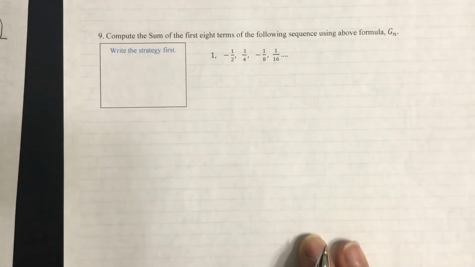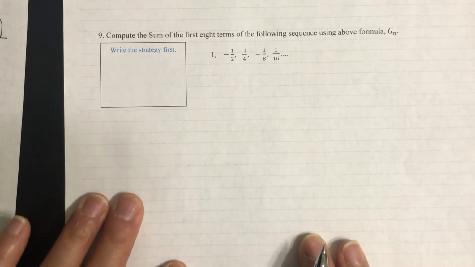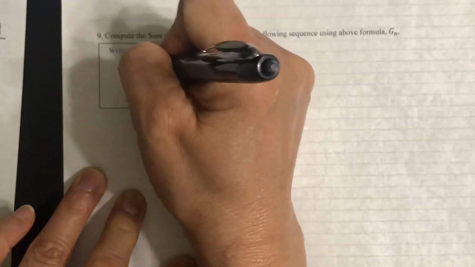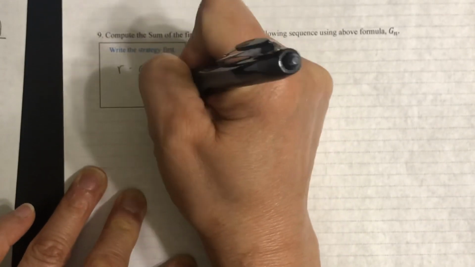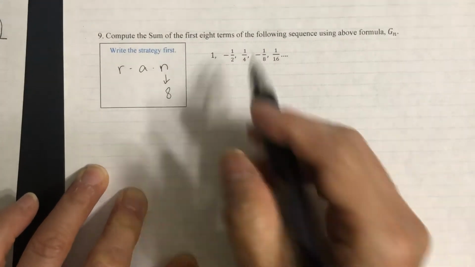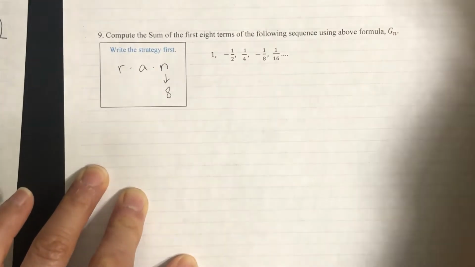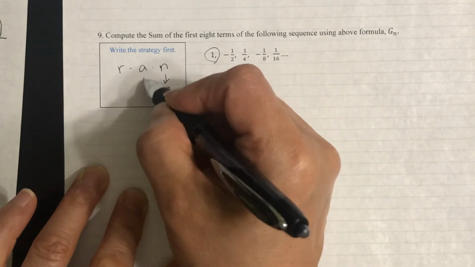Okay. Let's look at this one, number 9. Compute the sum of the first 8 terms, so n is 8, of the following sequence of G_n. G_n, S_n, same thing, all right? The first term is 1.